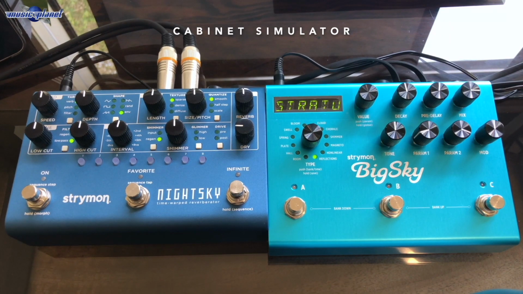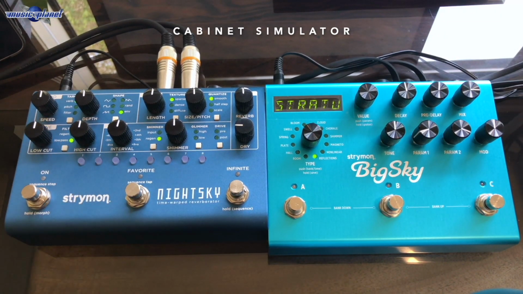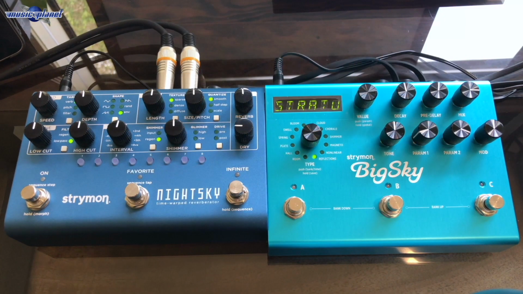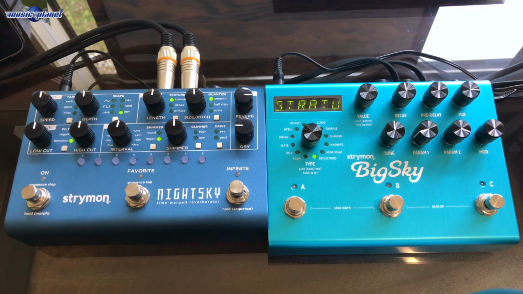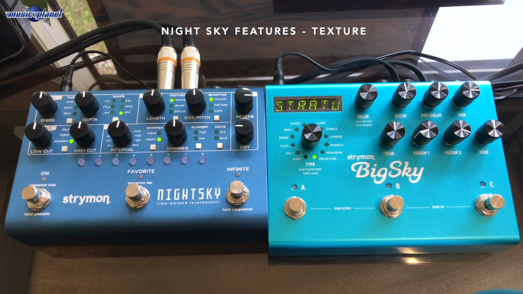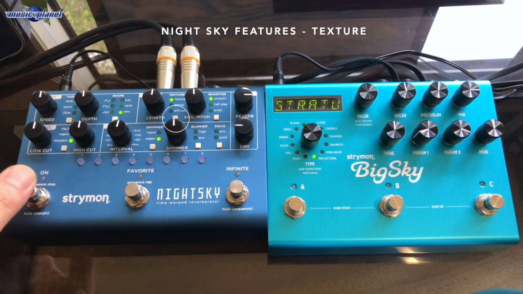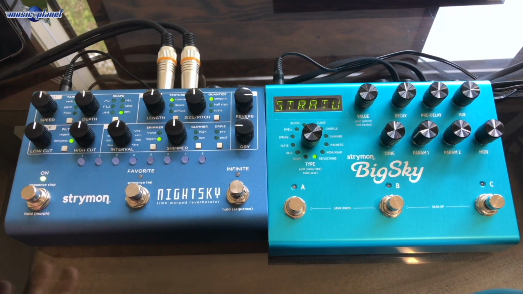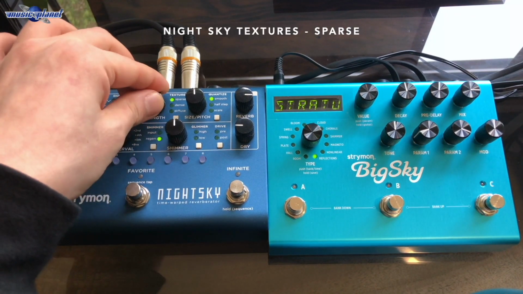The final feature on the Big Sky which the Night Sky lacks is the built-in cab sim on the back. This is super handy for situations where your amp goes down and you need a quick solution for getting some direct tones. Now let's look at some of the new features on the Night Sky, starting with the texture button. The texture button is similar to that of the algorithms on the Big Sky, but they aren't as drastic in terms of change. Let's have a listen to them.